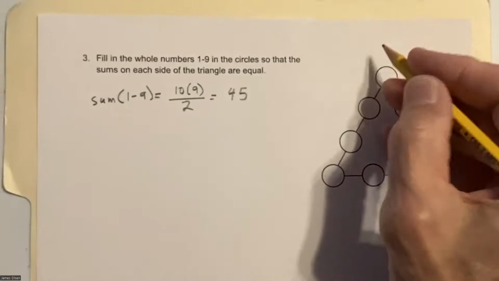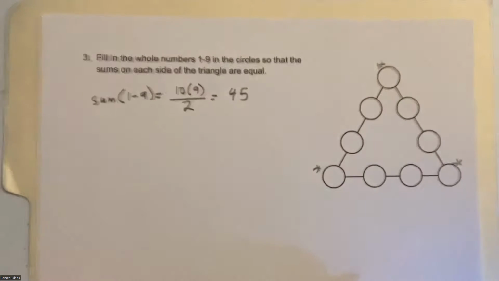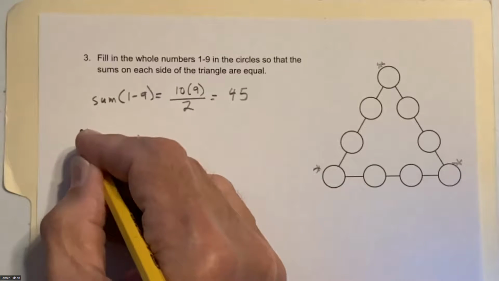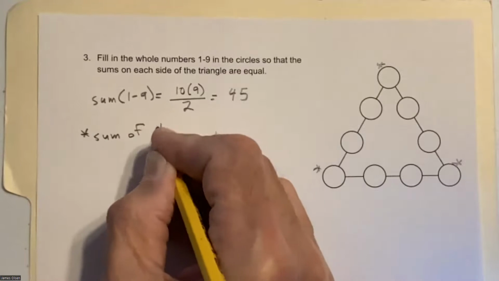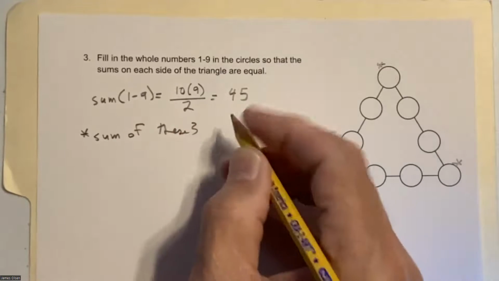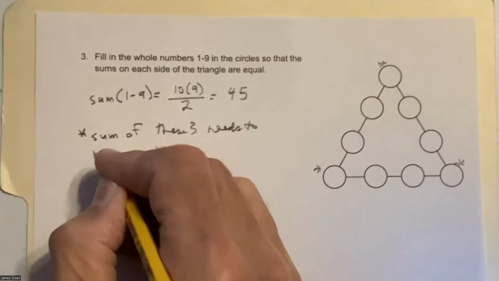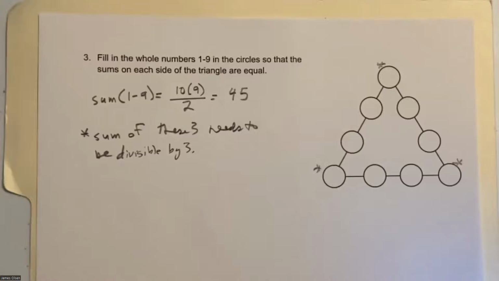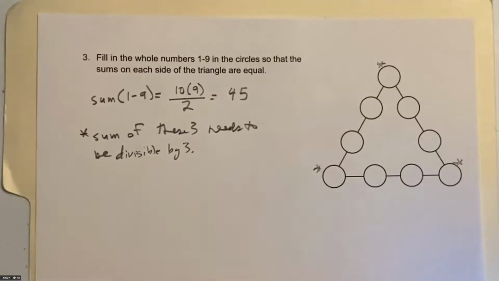The 3 numbers that I'm going to be putting in the key positions have to be divisible by 3. So the sum of these 3 needs to be divisible by 3. A number divisible by 3 plus a number divisible by 3 will be divisible by 3.